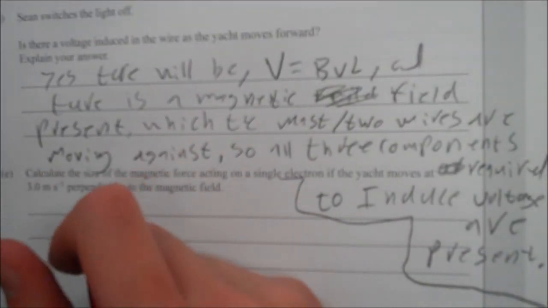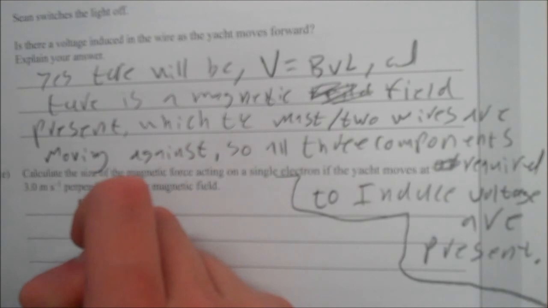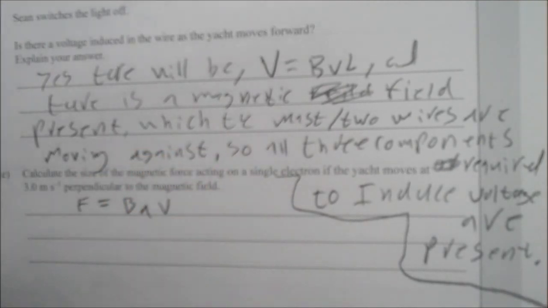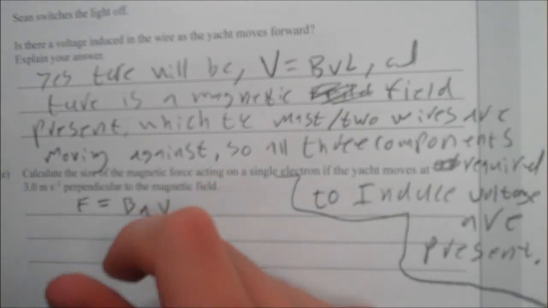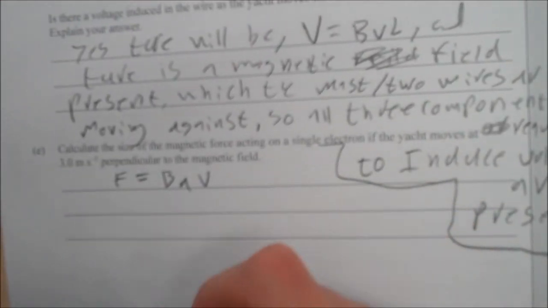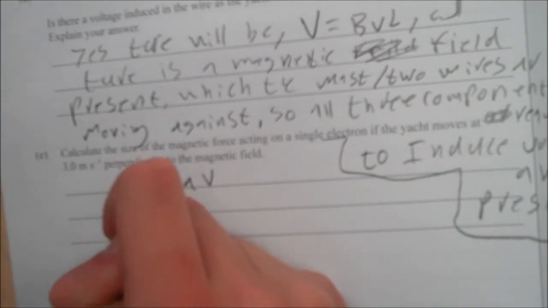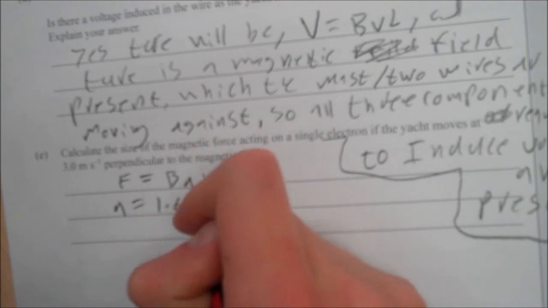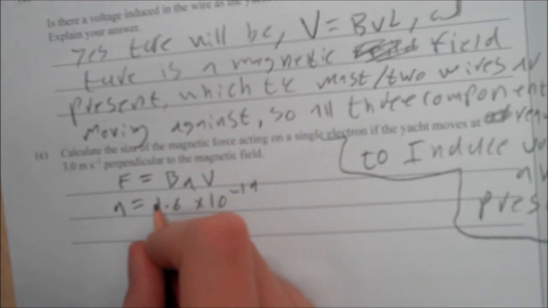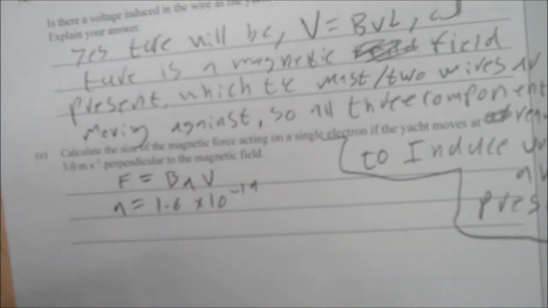So F is equal to BQV, and the charge Q is given to us. You don't need to know it, but Q is equal to 1.6 times 10 to the negative 19, and this is actually negative, but it doesn't make a difference for these calculations.